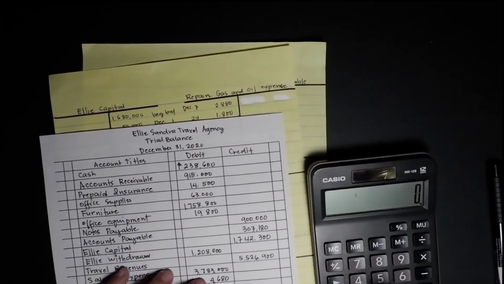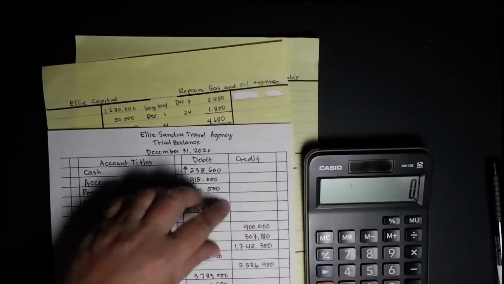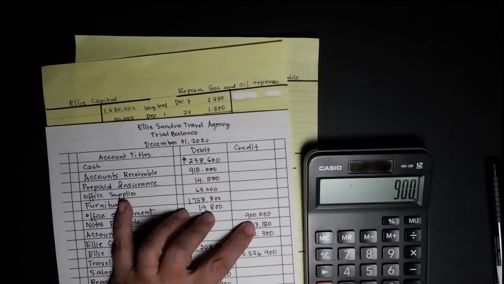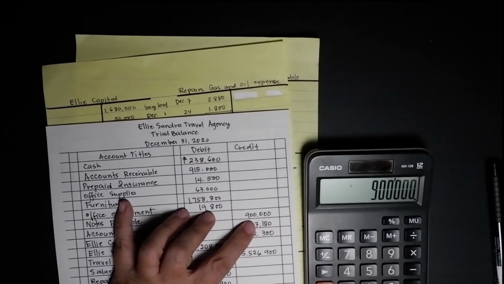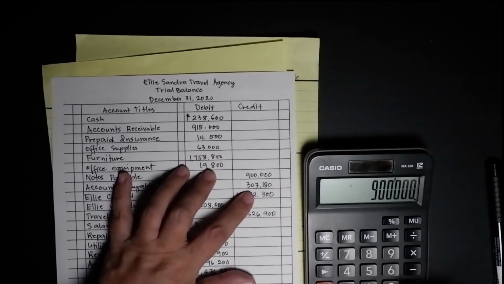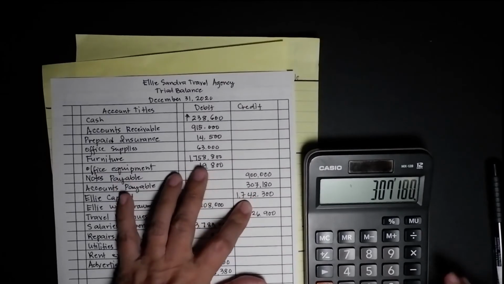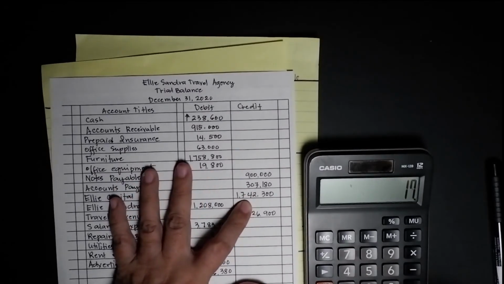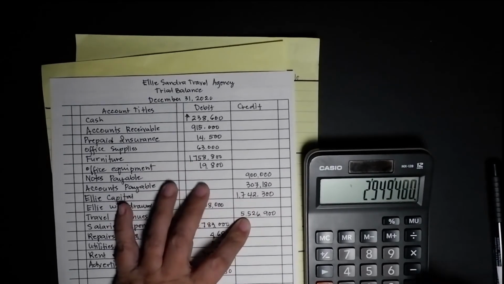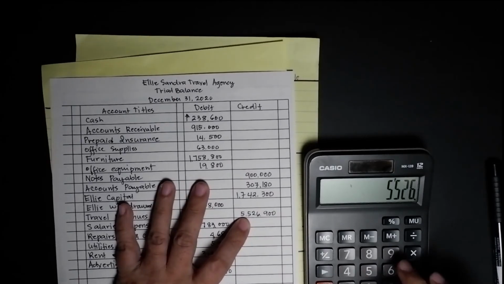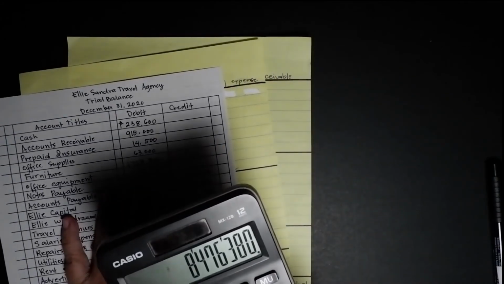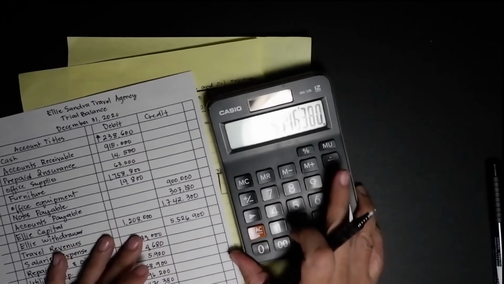Okay, for the credit column, we have 900,000. Then we have 307,180 plus 1,742,300 plus 5,526,900 equals 8,476,380.